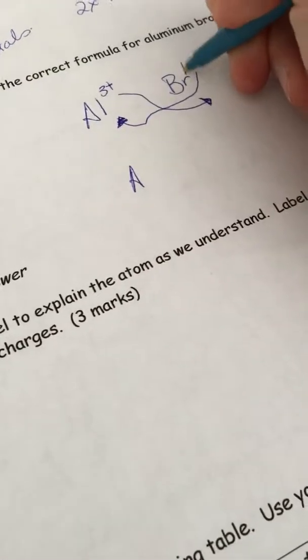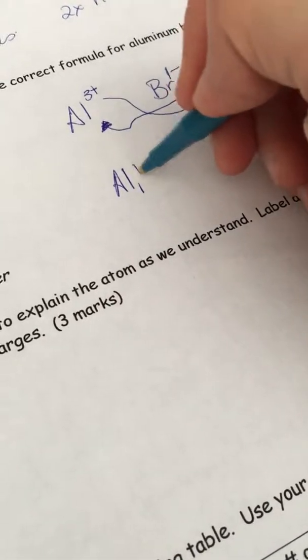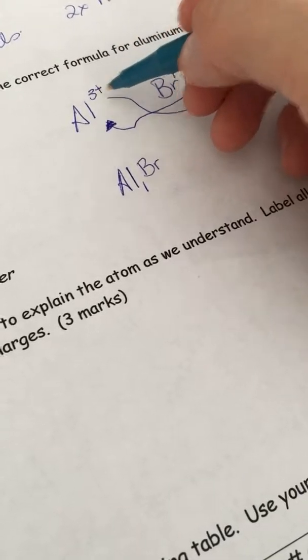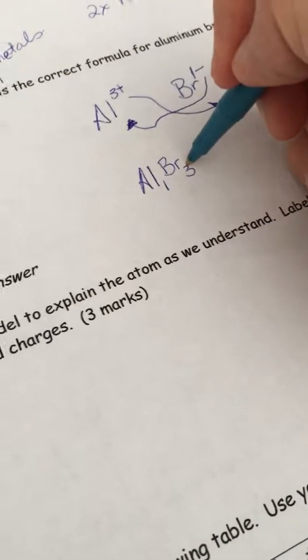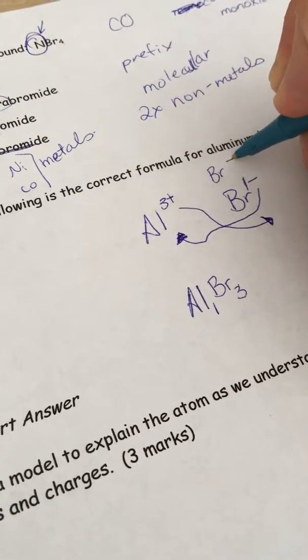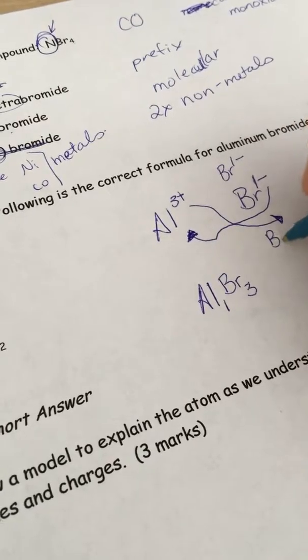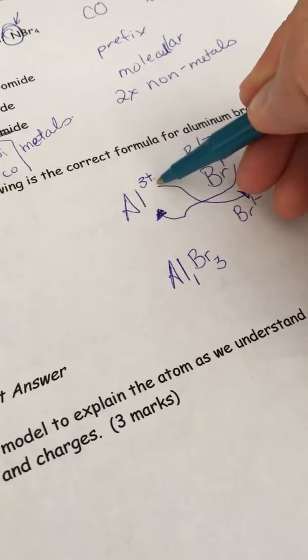So Al, how many do we have? Only 1. So Al, 1 of them. And bromine, 3. So we lose the charge on the way down, because this is how many bromines we need. To balance out that charge, 3 electrons got taken away.